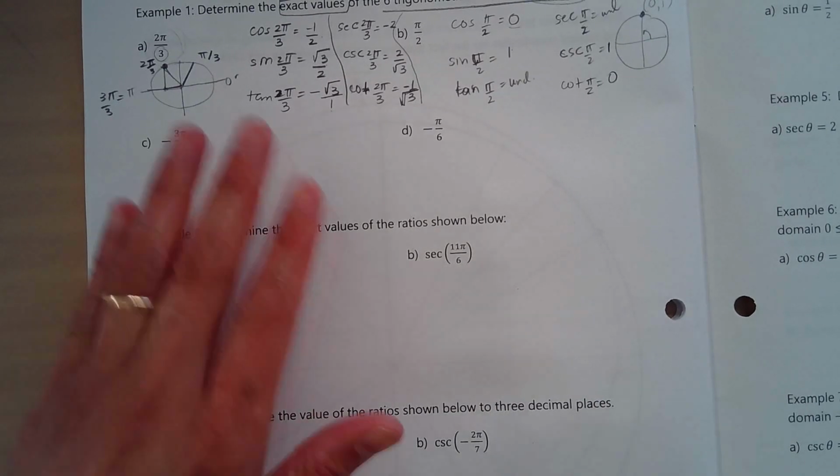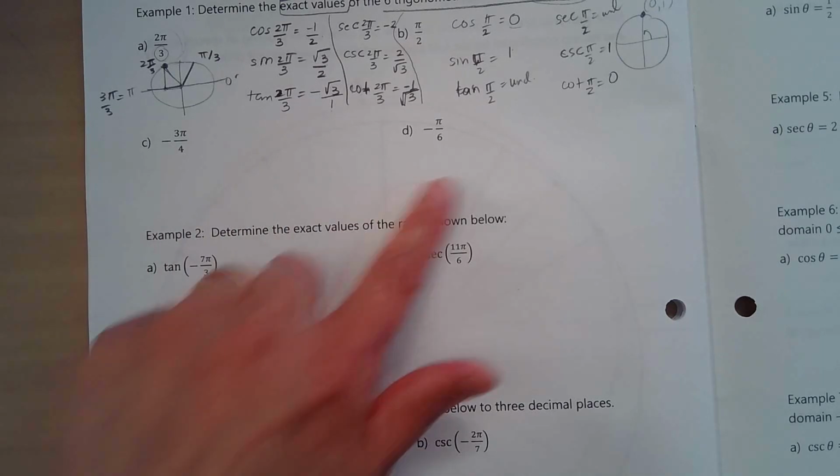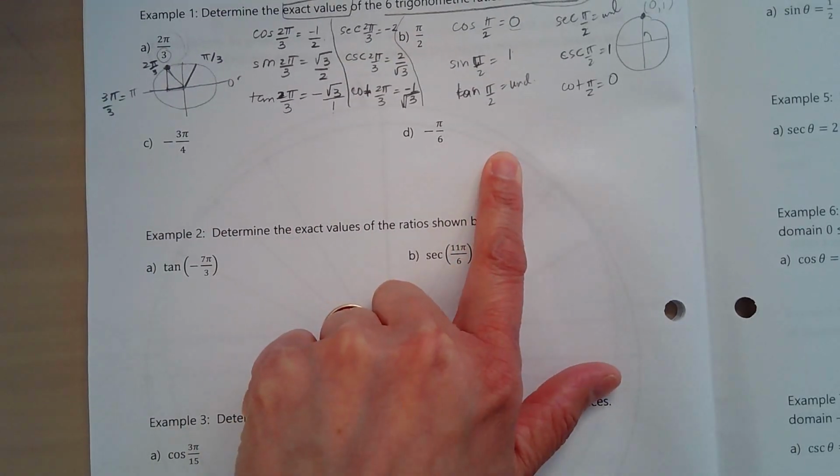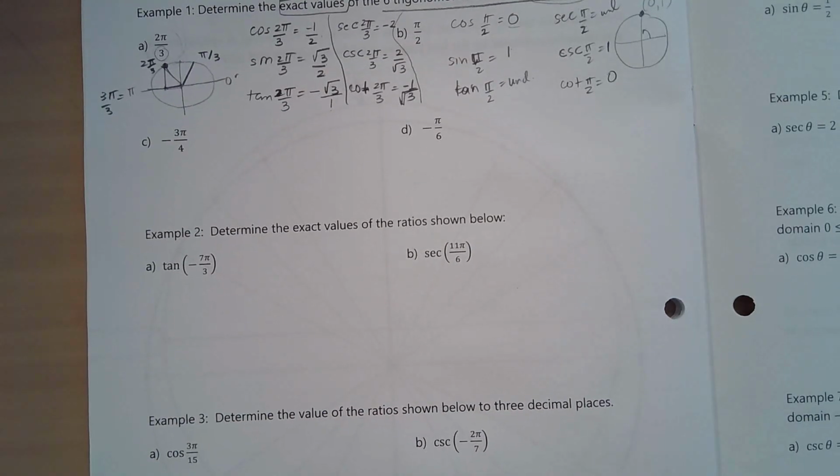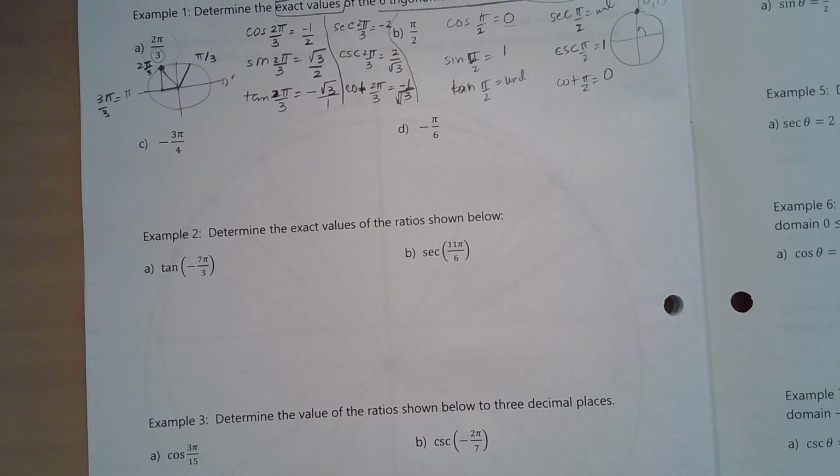Okay, I think what I'm going to do is I'm going to pause. I'm going to finish up to D. I don't think we'll be able to finish everything. It's way too long, right? I thought I could. I thought we could.